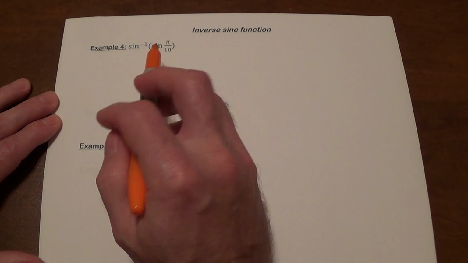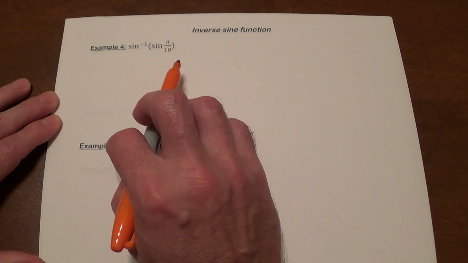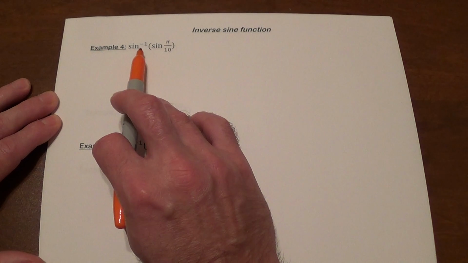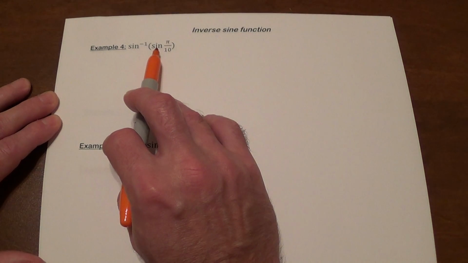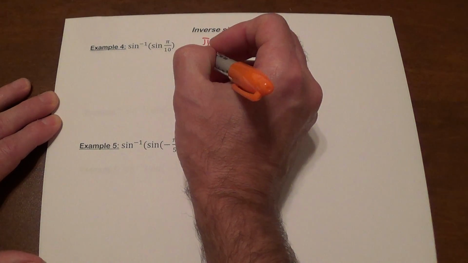So here we're trying to find an arcsine of sine of pi over 10. So when you do sine pi over 10, it gives you some sort of a value, and then you take arcsine of that, you will get supposedly that same angle back. In this case, that answer is going to be pi over 10.